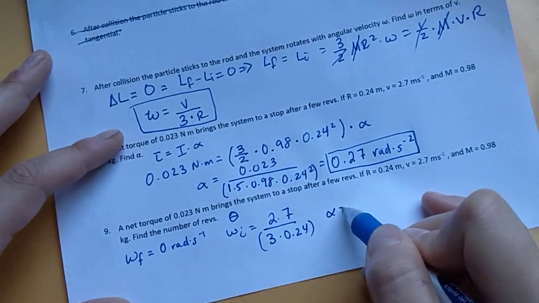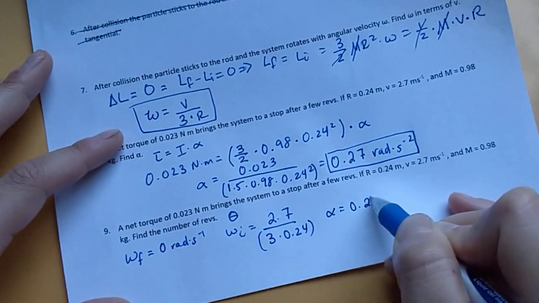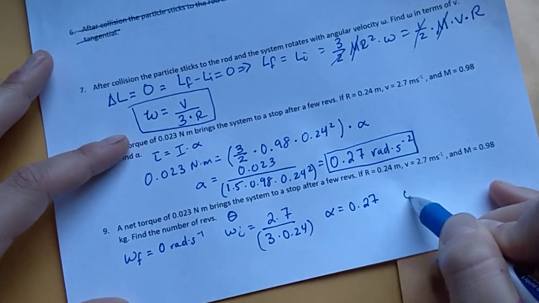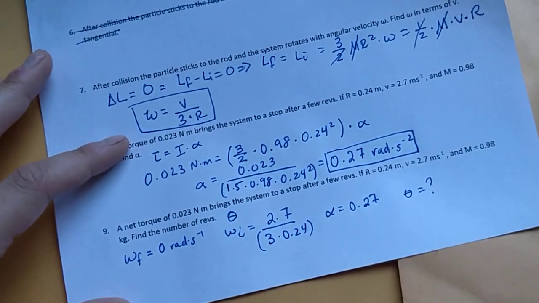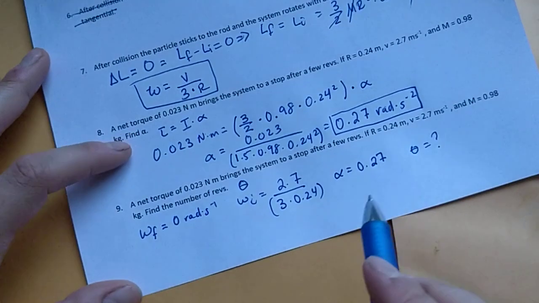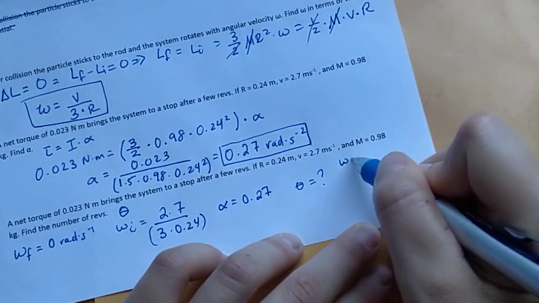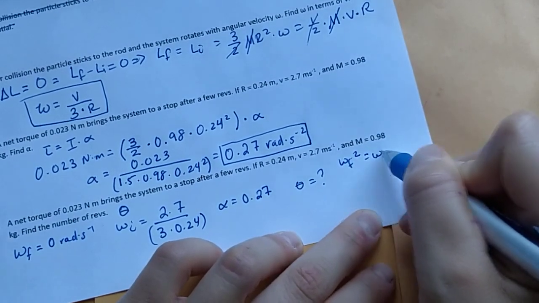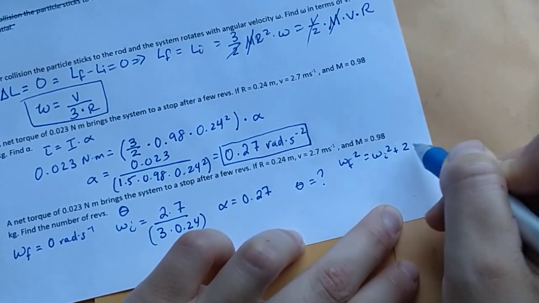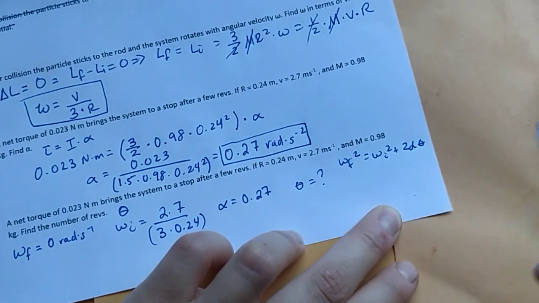Angular acceleration we just calculated is 0.27, and we need to find theta, and then once we find theta we can get the revolutions. I'm using the equation from the data booklet. Omega final squared equals omega initial squared plus 2 alpha theta.